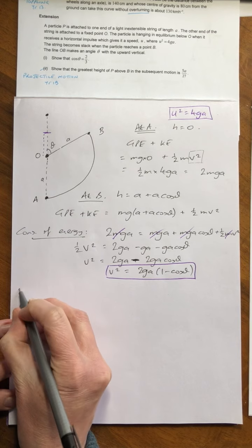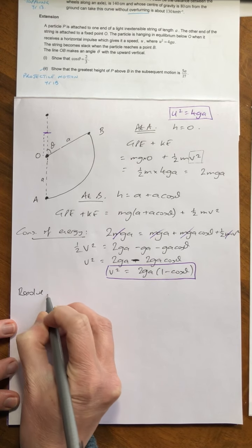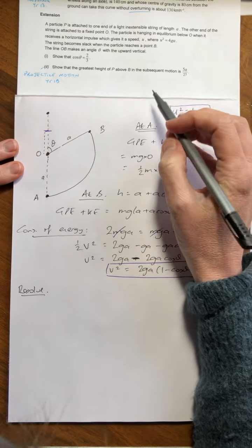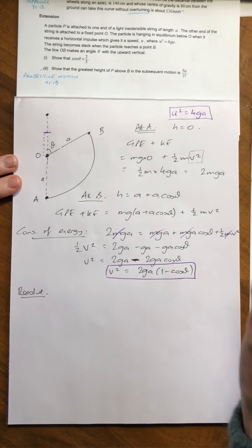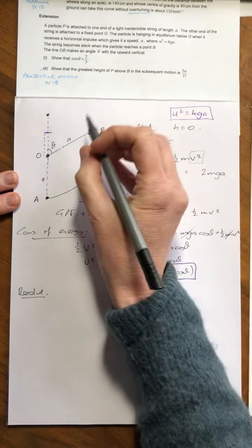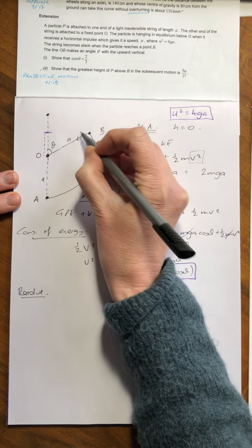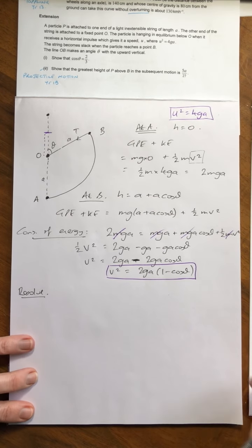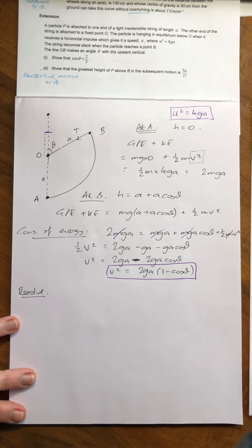Then we need to resolve. Now I've called this point B, but I think I should resolve at a more general point. I'm going to assume that there's a tension there, and then in the next part I'm going to take that tension to be 0 because the string's going to be slack.